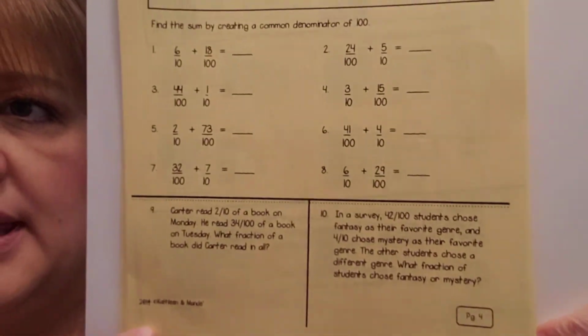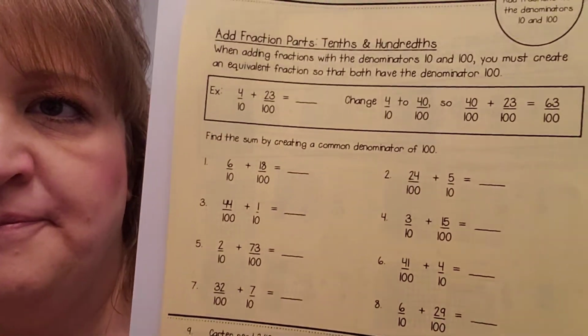Hello, my friends. We are going to continue our work with NF5, changing denominators from 10 to 100 or 100 to 10. And today we're going to add in adding and subtracting. All right, so we are going to go to NF5, page 4. Okay, it looks like this.